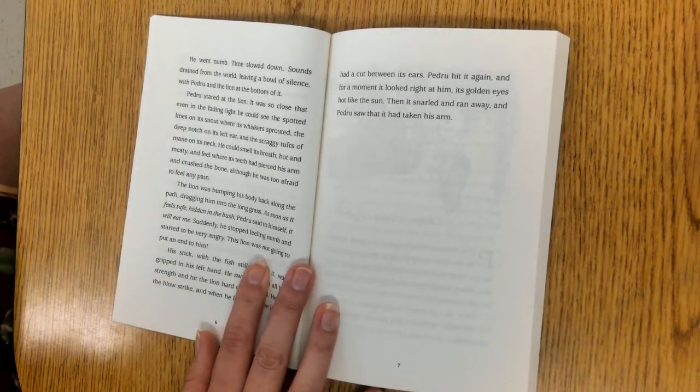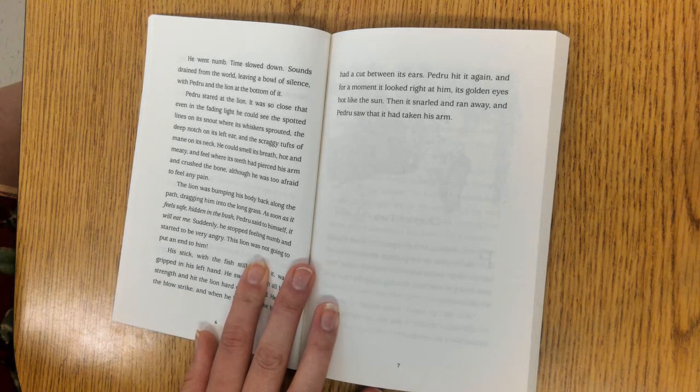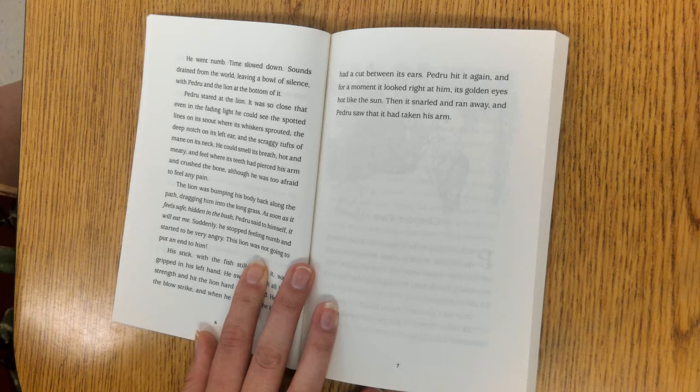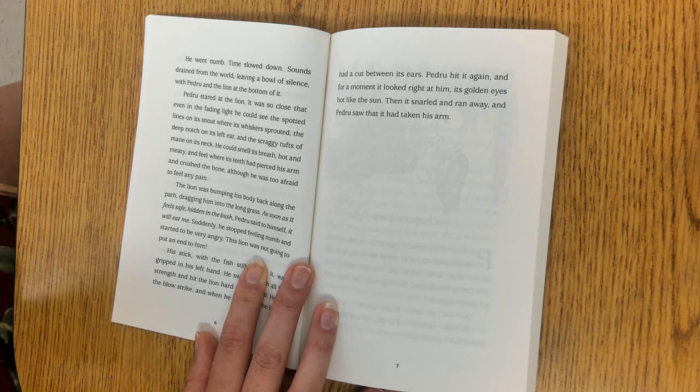He went numb. Time slowed down. Sounds drained from the world, leaving a bowl of silence with Pedro and the lion at the bottom of it. Pedro stared at the lion. It was so close that even in the fading light he could see the spotted lines on his snout, where its whiskers sprouted, the deep notch on his left ear, and the scraggy tufts of mane on his neck. He could smell its breath, hot and meaty, and feel where its teeth had pierced his arm and brushed the bone, although he was too afraid to feel any pain.